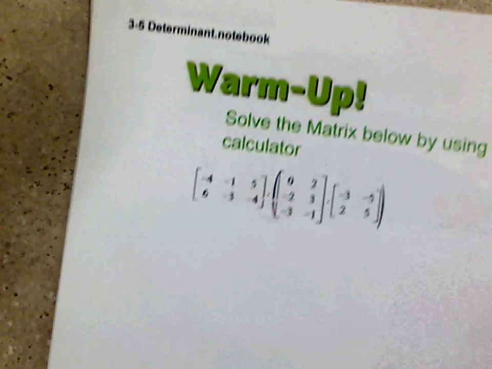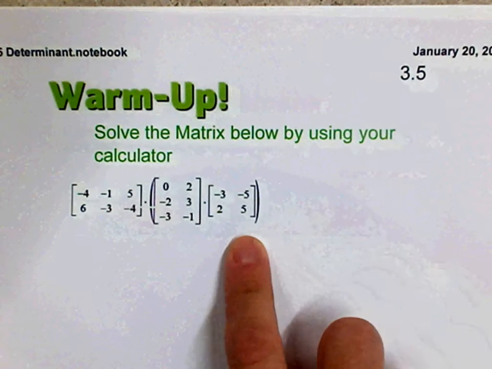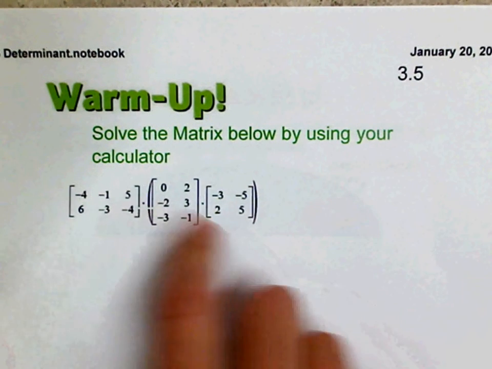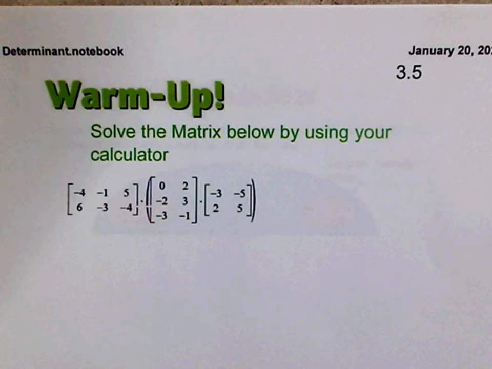All right, guys, welcome to your 3.5 determinant. Here's your warm-up for today. Today we're going to solve the matrix below using your calculator. Just a reminder, this is what you would do, okay?